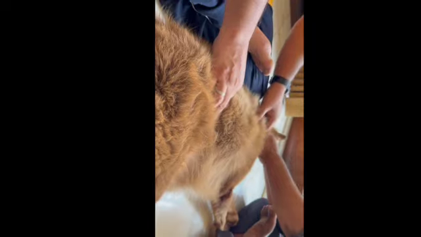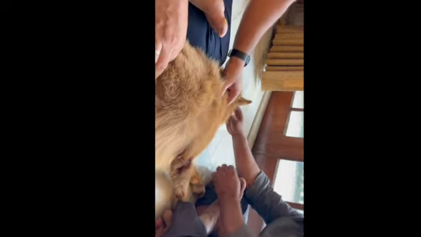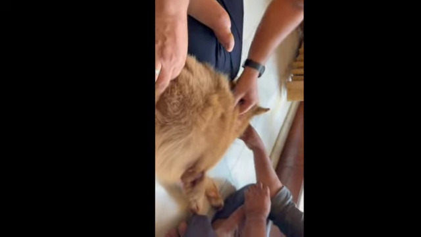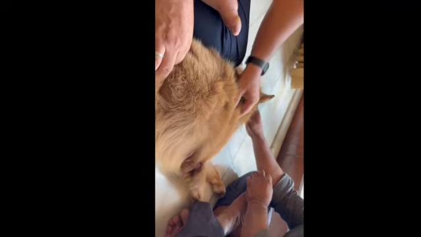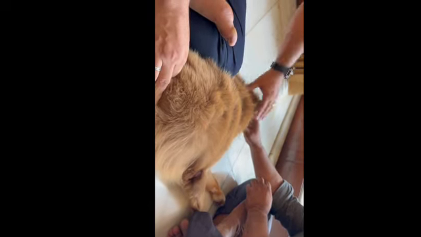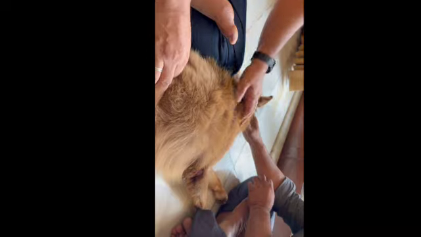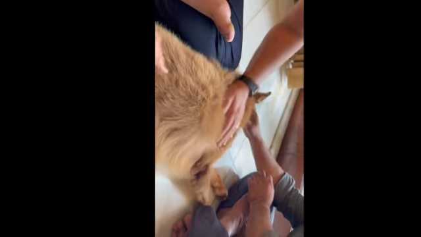And on the shoulder, we have seen gallbladder 21, which is a very good point for shoulder pain, and also for removing the side effects of steroid medicine. And where the neck ends, there we have already seen gallbladder 20. So this was the gallbladder meridian.